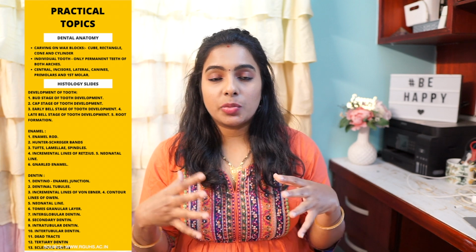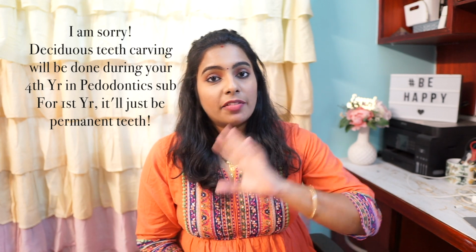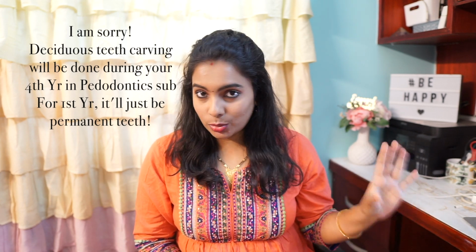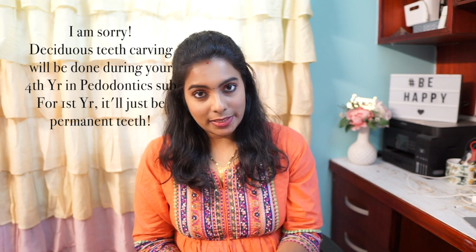Now let's move on to dental anatomy and histology. In dental anatomy and histology, again, this will be divided into two types. One is your carving and one is your slides. In carving, you will be physically carving each tooth on a wax block. You will be carving two sets. One is your deciduous teeth set and the other being permanent teeth set.